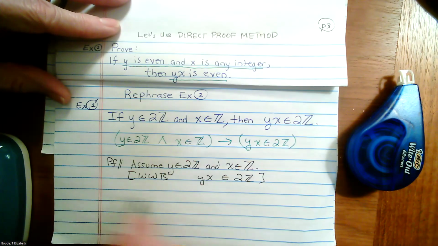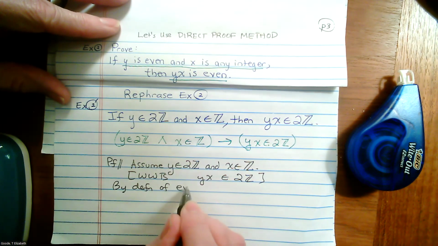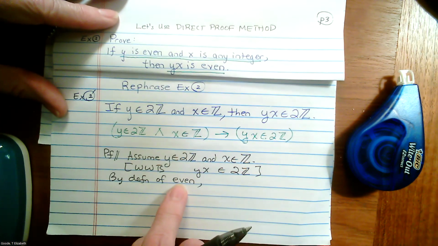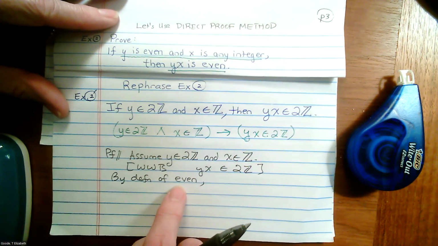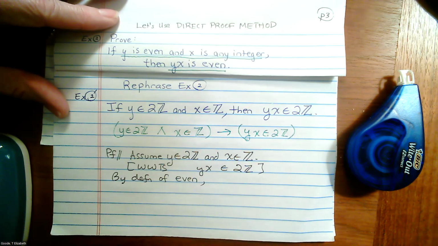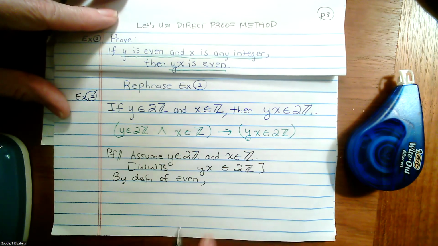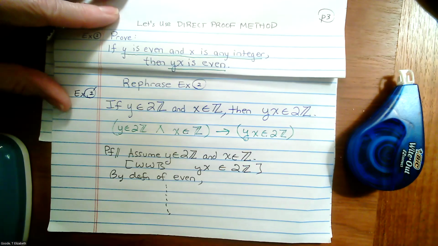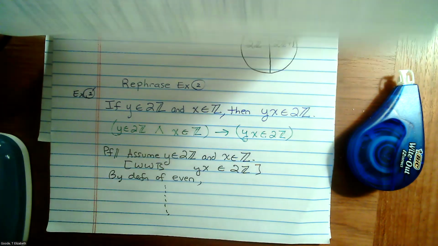And then we just go through, by definition of even. Or you might prefer here by definition of membership in 2Z. I mean, I don't know how far you want to go with it. But the point is you do have options. I'll leave that at that.